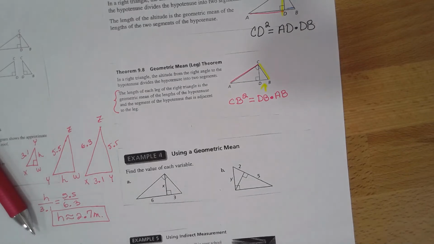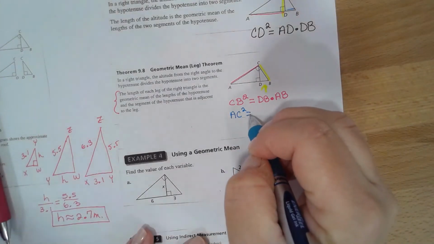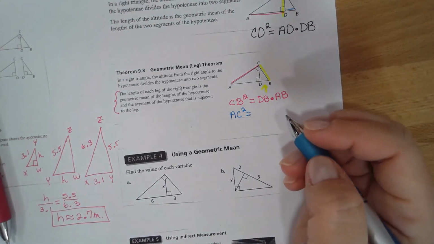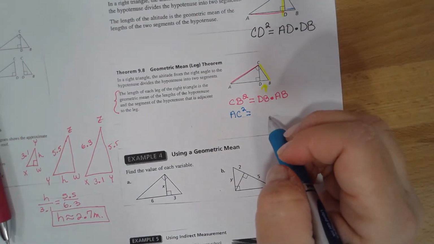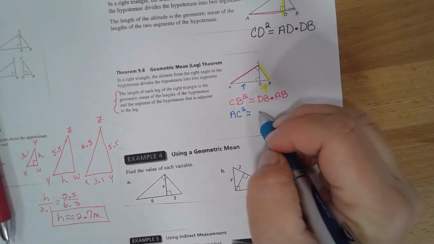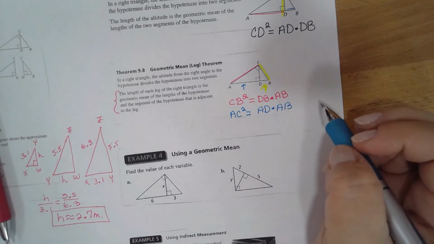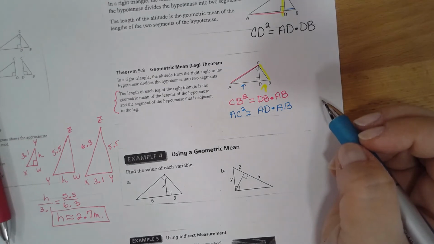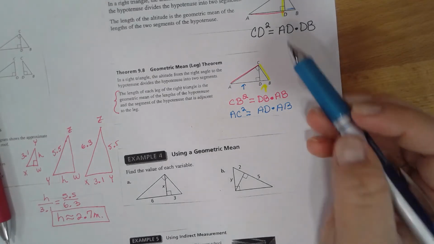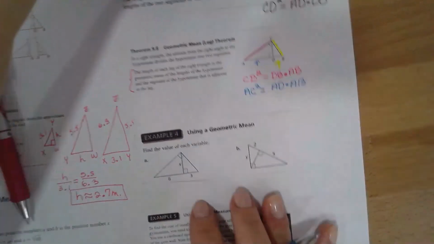All right. Now, the next one is side AC. So AC squared is going to equal, you probably can figure that out, the segment adjacent to it would be AD, and we would multiply by the whole hypotenuse AB. Okay? So that's the difference between Theorem 9.7 and Theorem 9.8. So let's see if we can use those theorems to answer these questions.